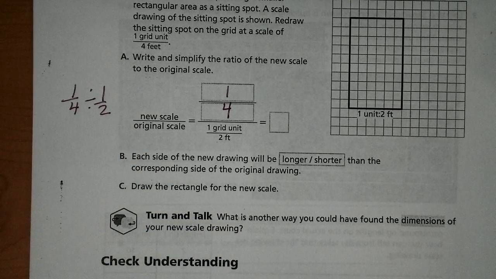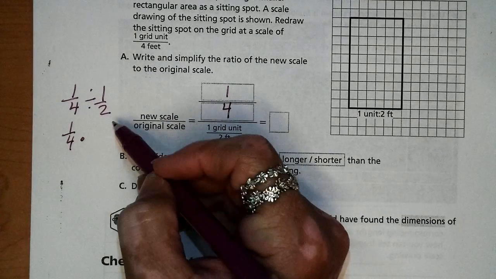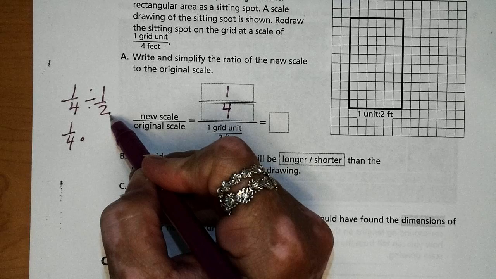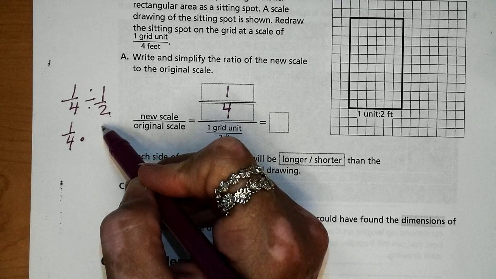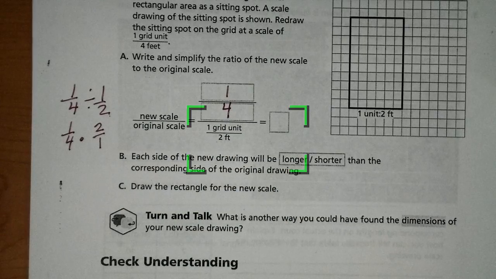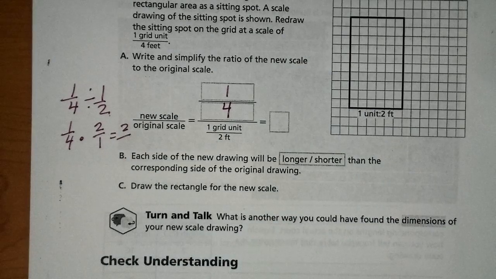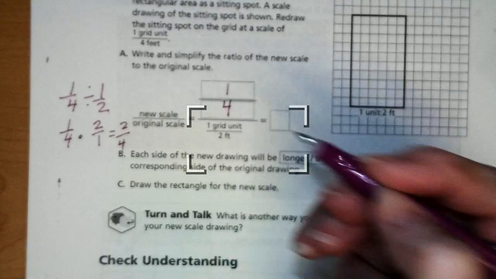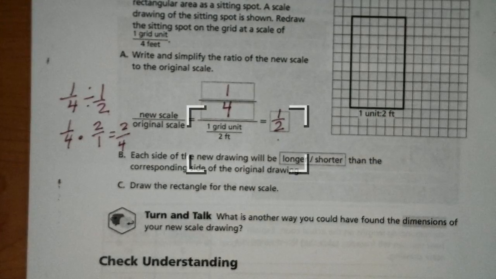We turn it to a multiplication. Yep, thank you. So 1/4, and then do what to this number? Flip it. Thank you. So 2 times 1 is 2, and 4 times 1 is 4. So this answer reduces to 1/2.